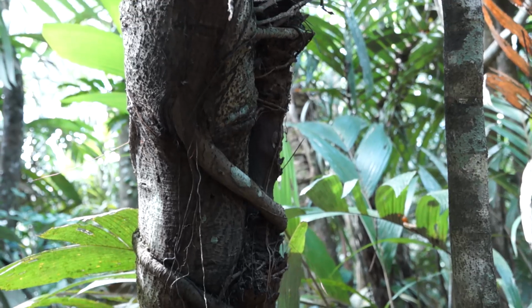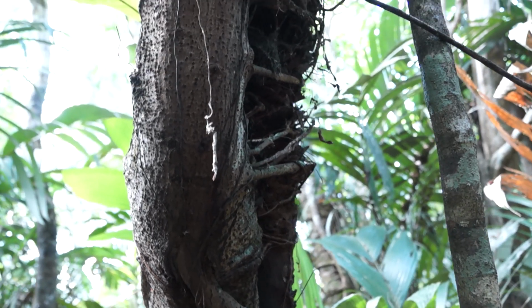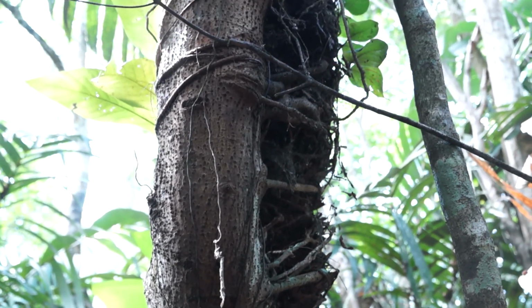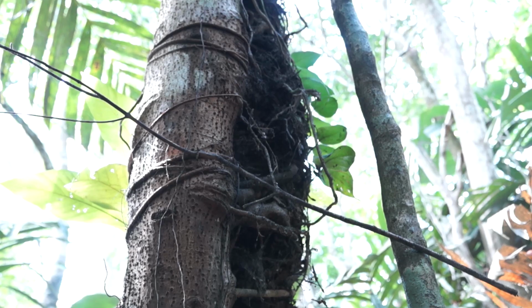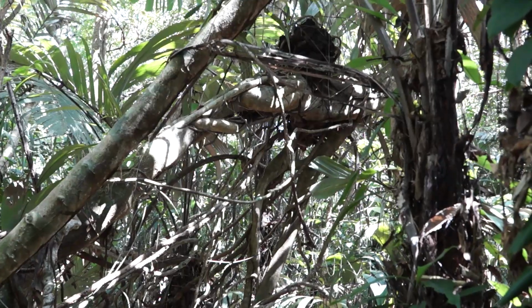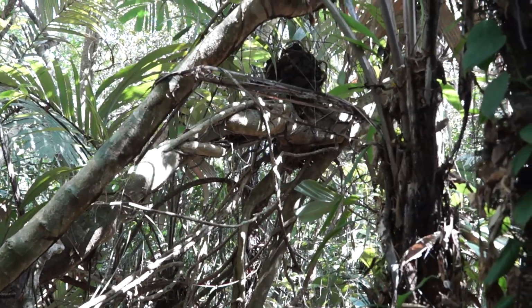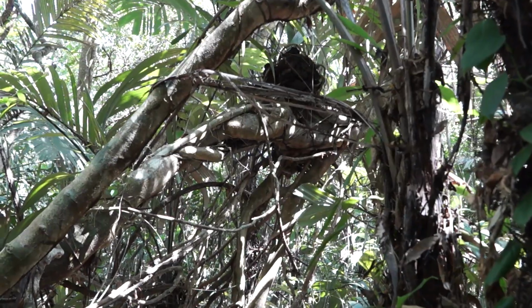Another epiphyte that isn't a bromeliad is the matapalo, or strangler fig. It is considered a hemiepiphyte. This means the matapalo starts as an epiphyte, and after years of growth, its roots reach the soil. At this point, it is no longer an epiphyte.